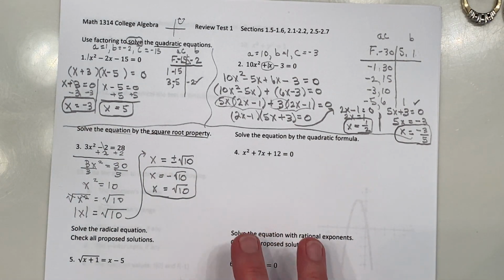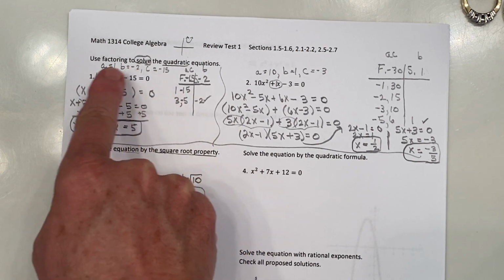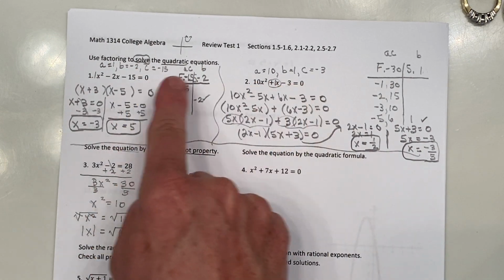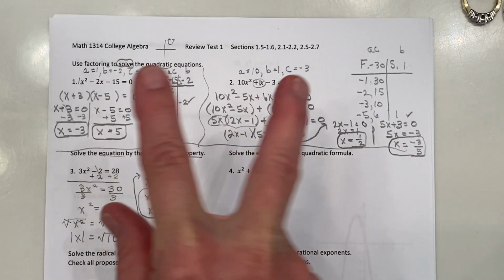Okay, so just kind of a recap. When you're solving by factoring, make sure that if the equation is not solved for 0, which both of these were, then you need to make sure that you zero out one side of the equation.